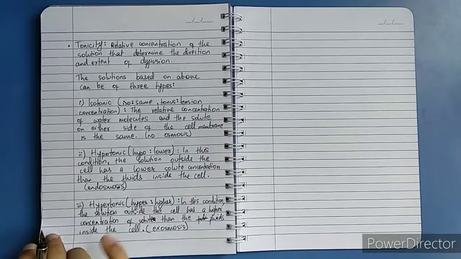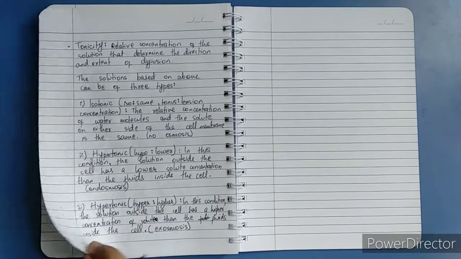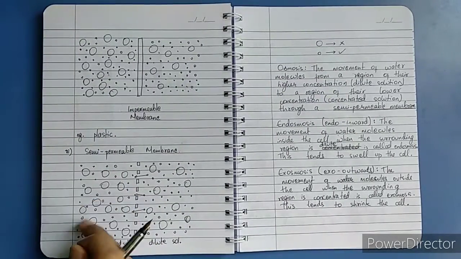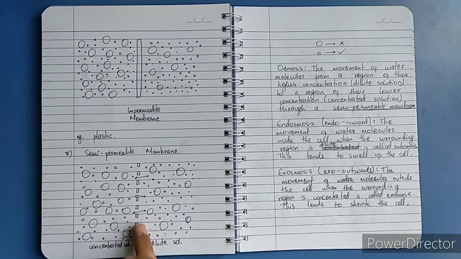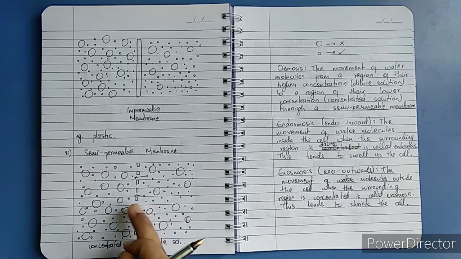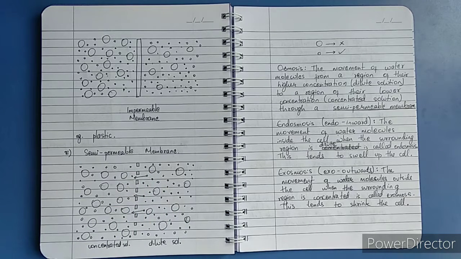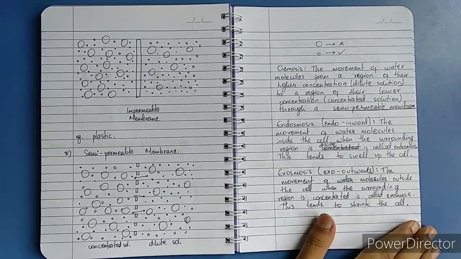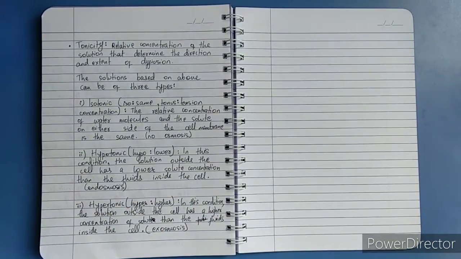Okay. Over here in hypertonic solution, the fluid outside has a higher concentration of solute. So higher concentration of solute is over here. This is the outside portion and this is our cell. When the fluid outside has a higher concentration, water starts going out of the cell. As the water starts going out of the cell, exoosmosis takes place and we say that this solution is the hypertonic solution.